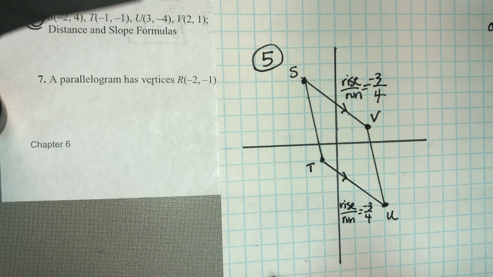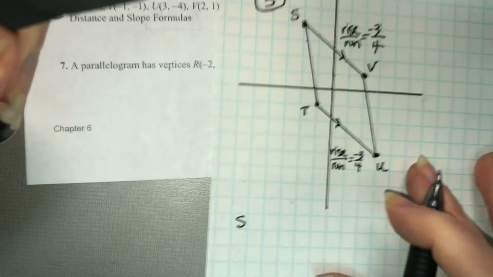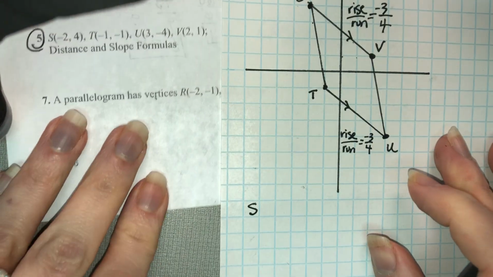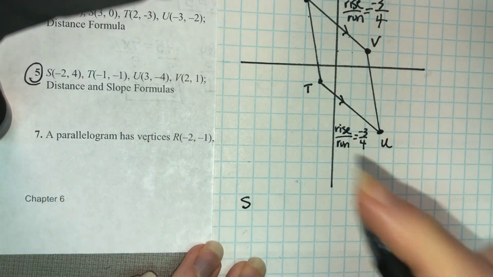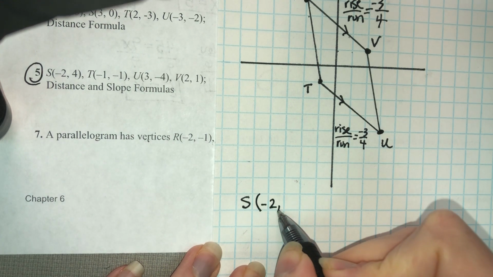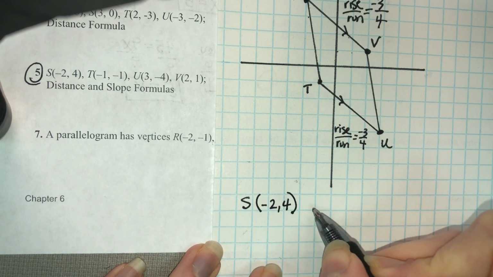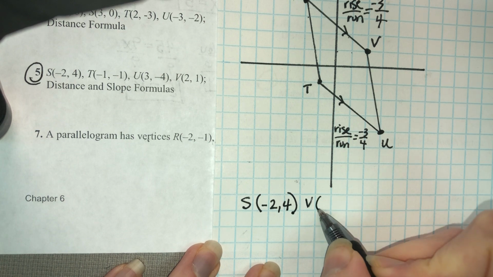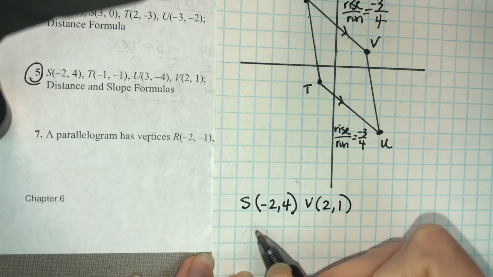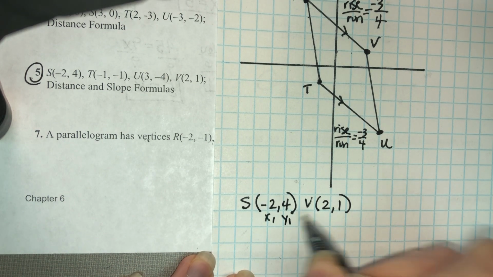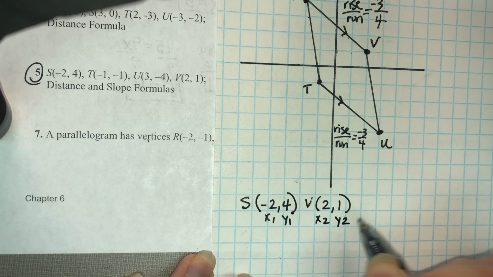So for SV, S is at negative 2, 4, and V is at 2, 1. So x1, y1, x2, y2.